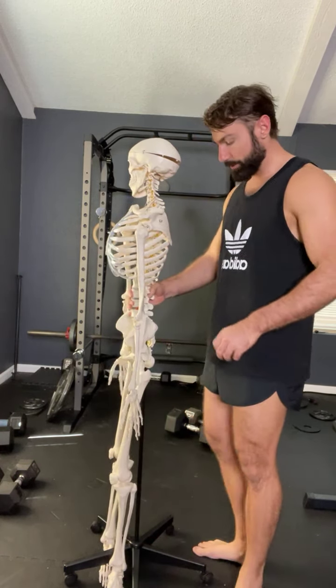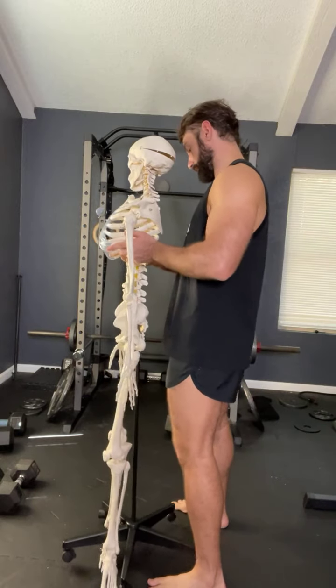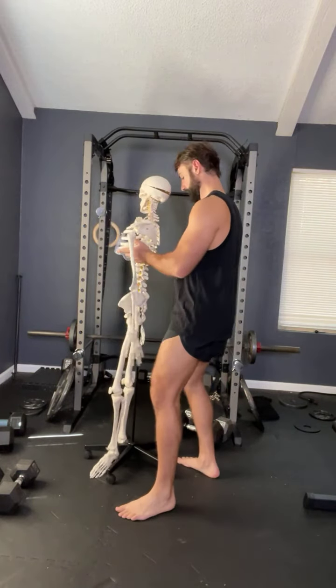So now we know the function of them, and I'm going to move this guy really quick out of the way. Let me see what else is on our notes here.